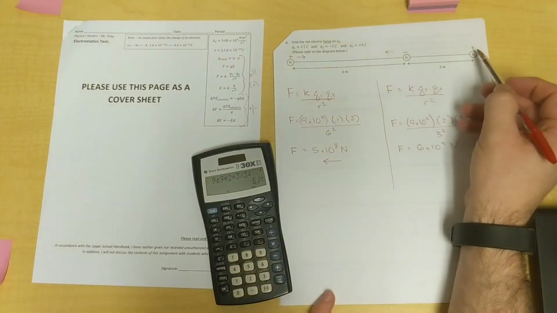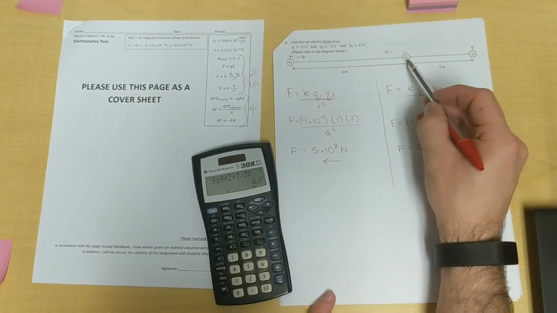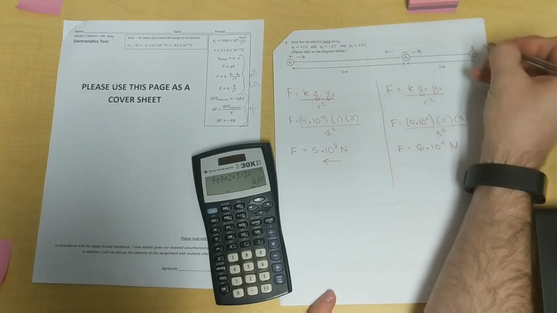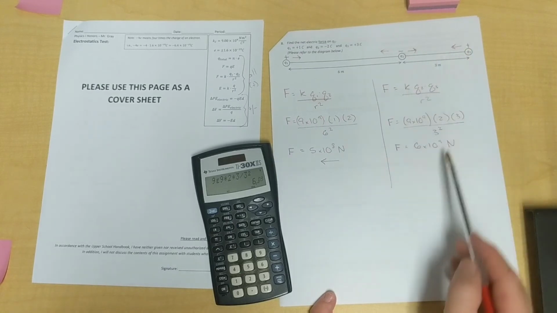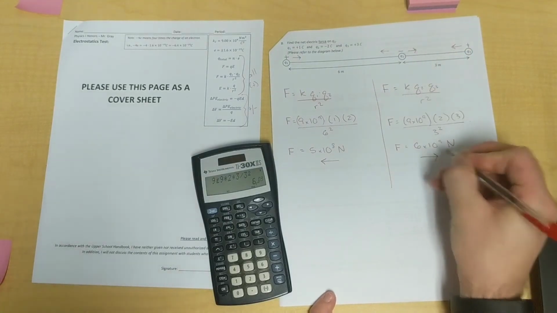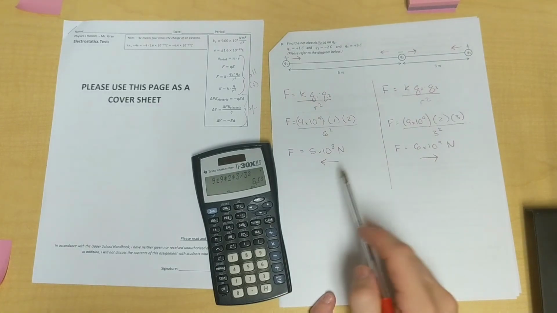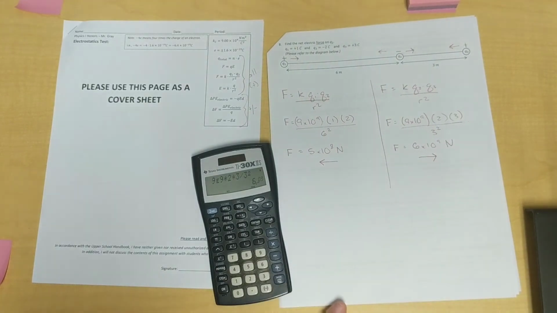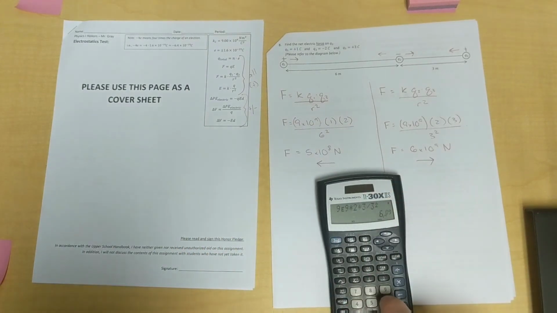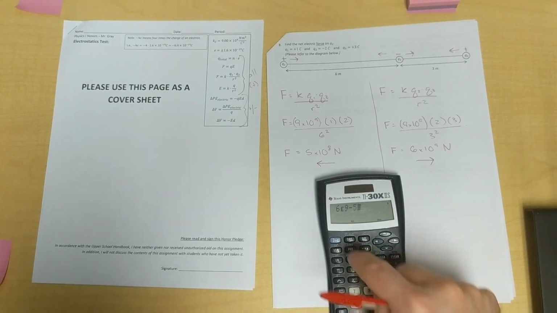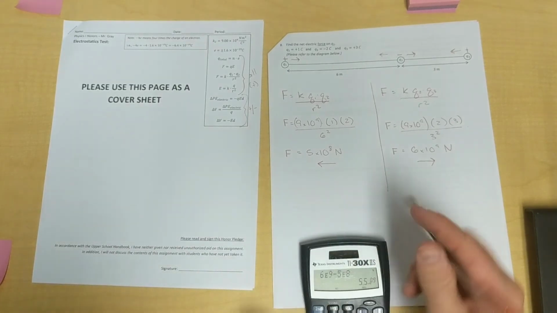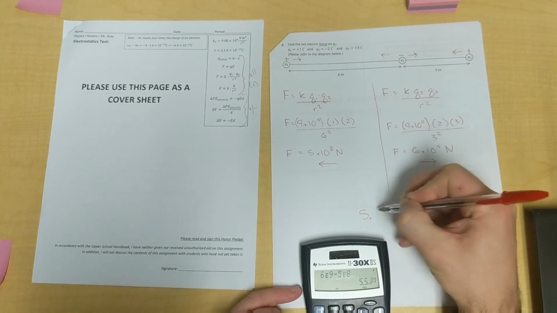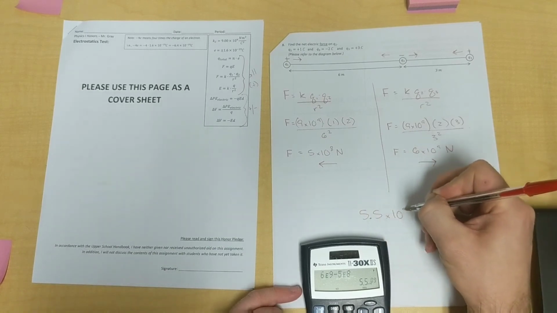This force of Q3 pulling on Q2, well, it's also being attracted. So it looks like this force is pulling to the left, but this force is pulling to the right. Since these two forces are in opposite directions, I should subtract them. So we'll do 6 times 10 to the 9th minus 5 times 10 to the 8th. We get 5.5 times 10 to the 9th. So our final answer is 5.5 times 10 to the 9th.